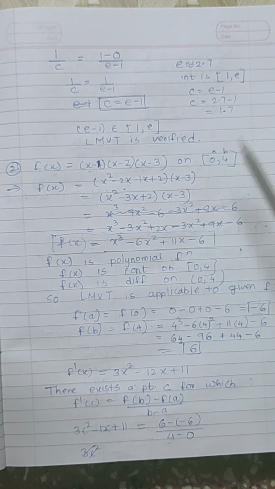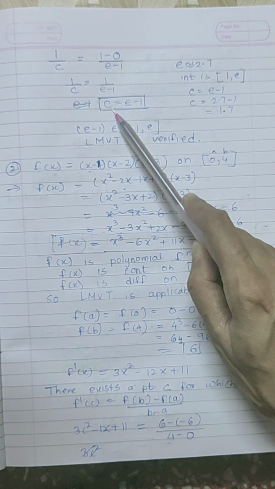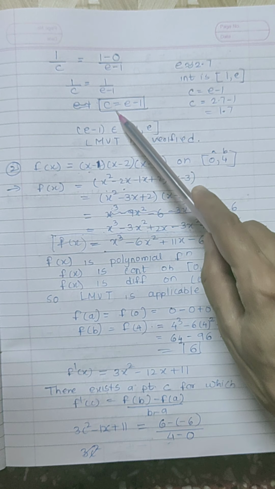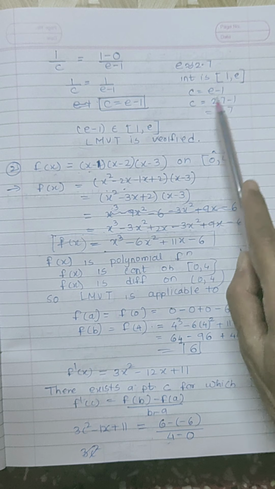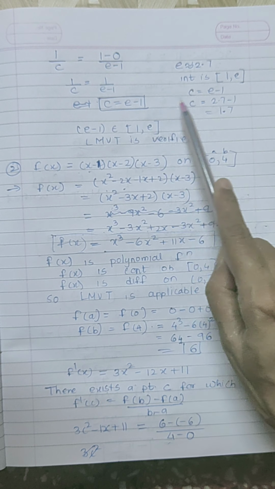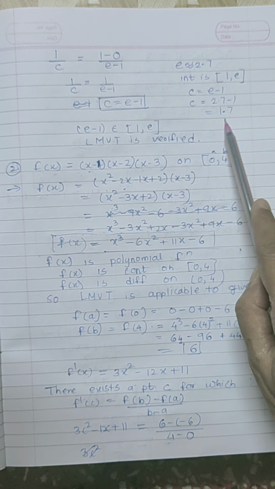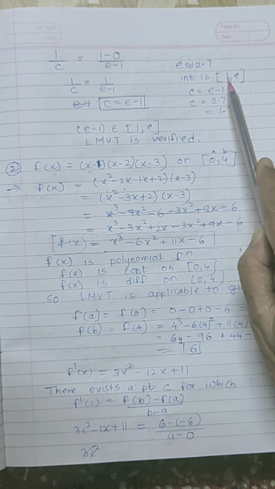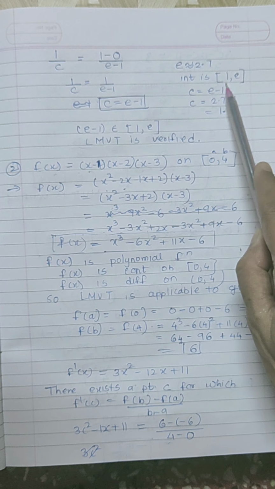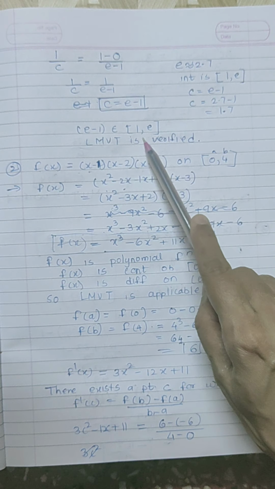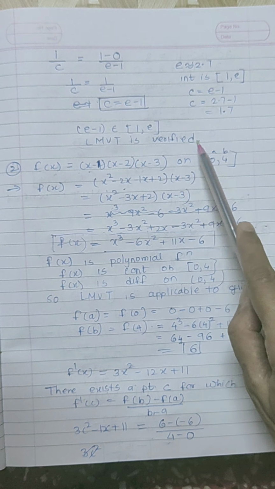Now the given interval is 1 to e. We have to see that c lies in that interval. So e minus 1, approximately the value of e is 2.7. So our value of c is e minus 1, that is 2.7 minus 1, which is 1.7. Our interval is 1 to 2.7, so 1.7 lies in this interval. So e minus 1 lies in between 1 and e. So LMVT is verified.